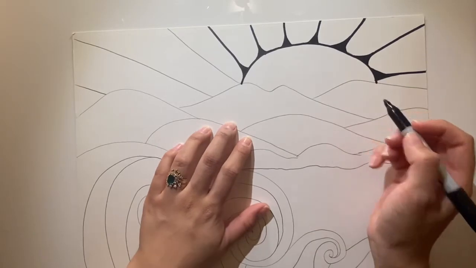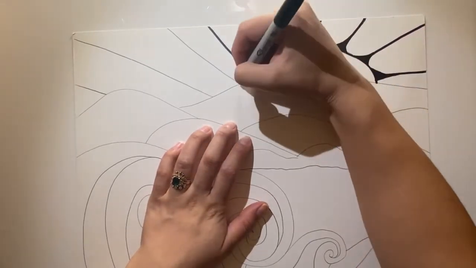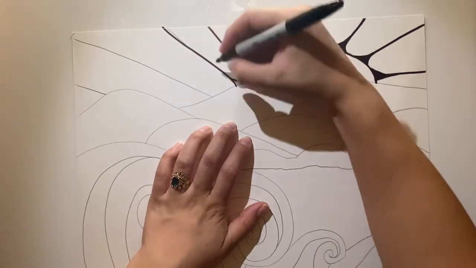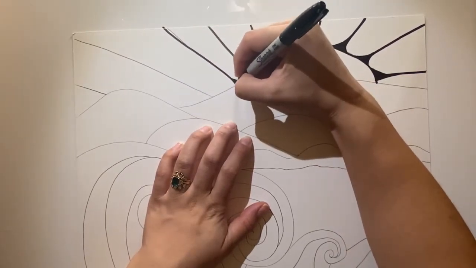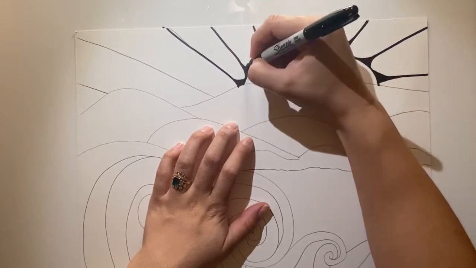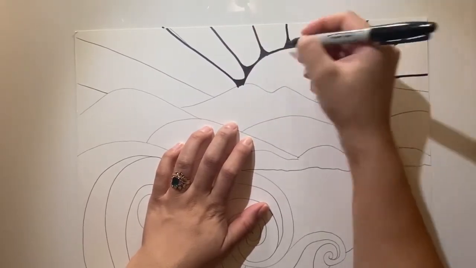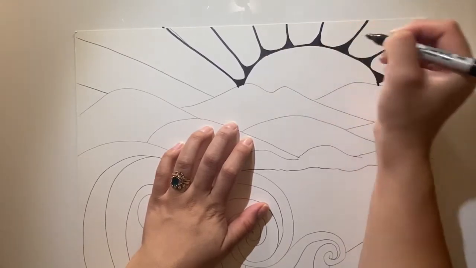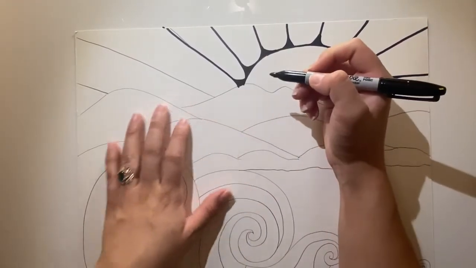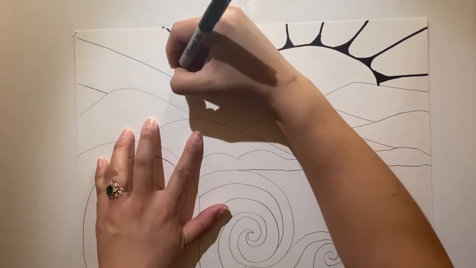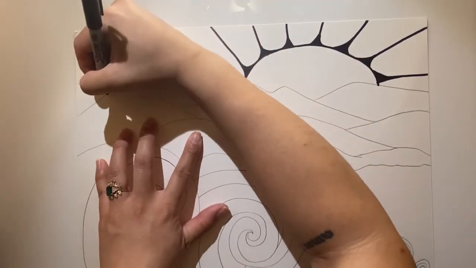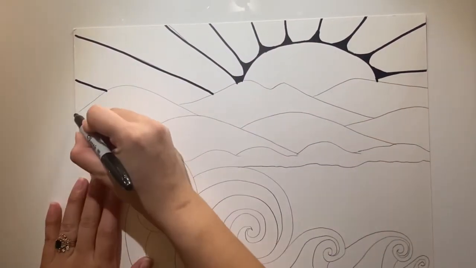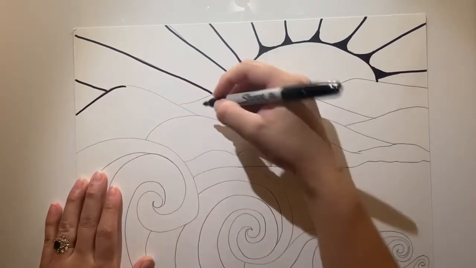So that your sun will start to look like that. Okay, now once you have that completed, finish tracing over the other ones that are over on this side. Okay, then go ahead and move on to your mountains and hills.